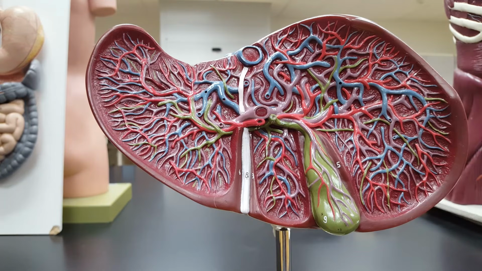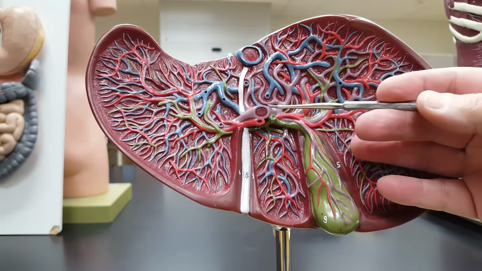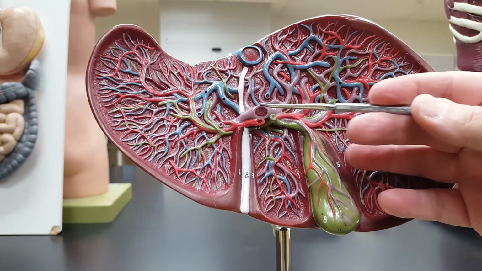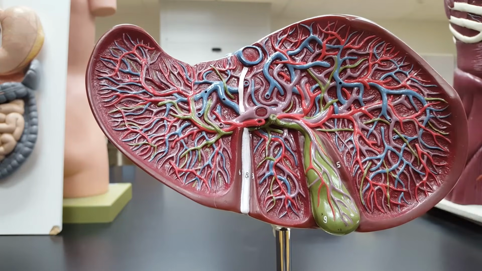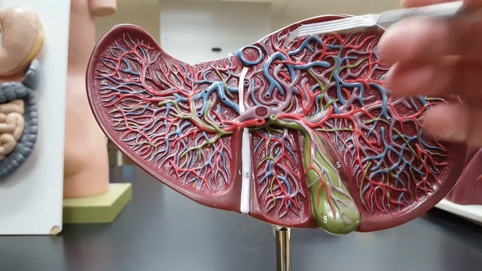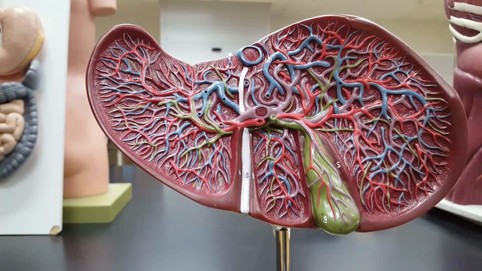The only artery that we really see here is hepatic arteries. So, follow along with me here. Notice where my probe goes. To this large blood vessel right here, which is what I always call a goofy color. It's not red like our traditional arteries. It's not blue like our traditional veins.